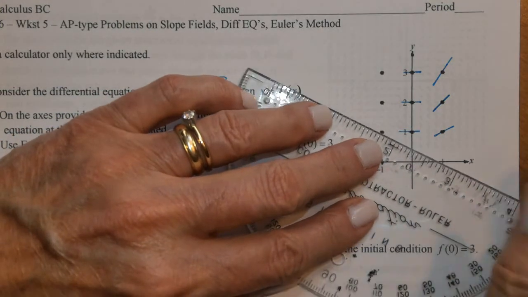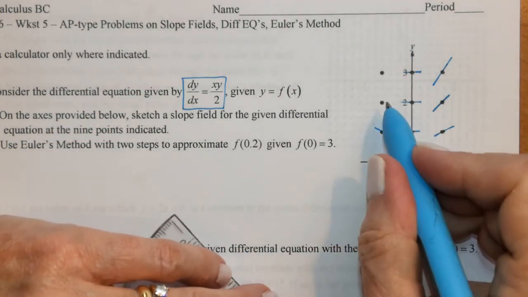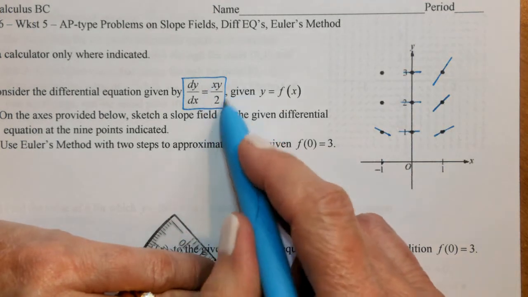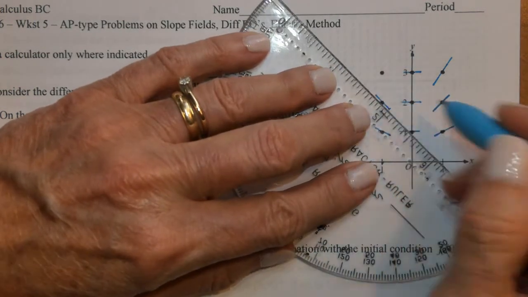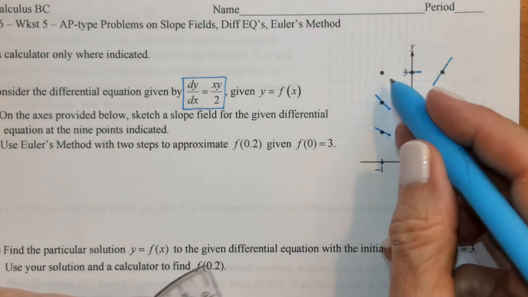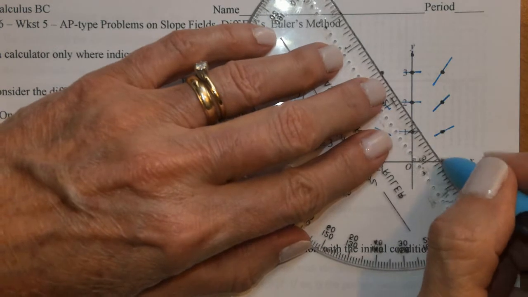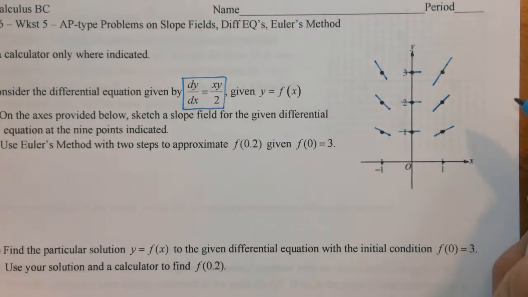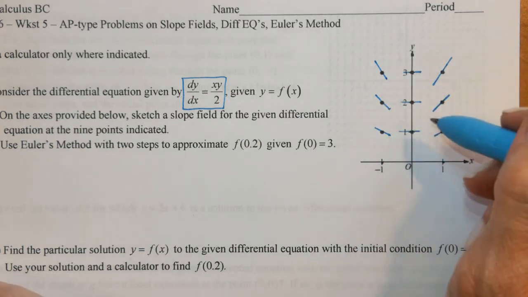-1/2. Like that. (-1, 2) will be -1, and (-1, 3) will be -3 over 2. So there is my slope field at the 9 indicated points.